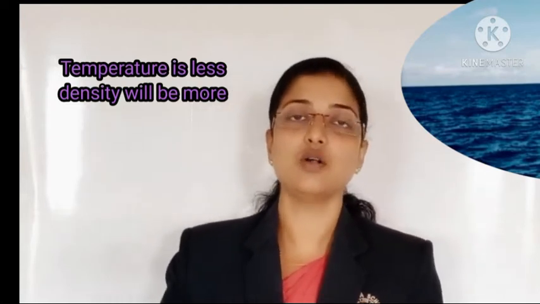That's why the cold water will always be on the seabed, and the hot water will be on the surface of the sea because of the influence of temperature on the density of the seawater. As compared to salinity, temperature affects the density of the seawater more. Now I am going to compare the three properties of seawater.